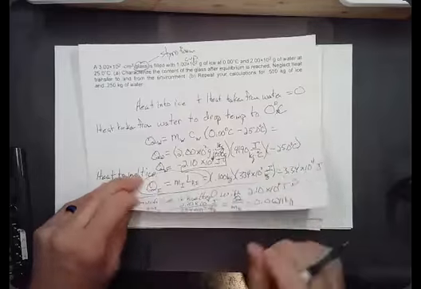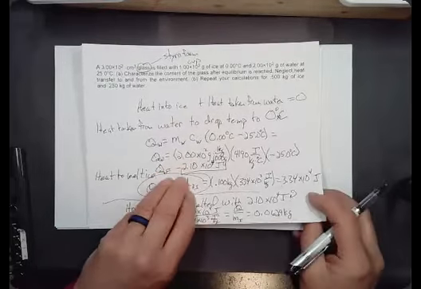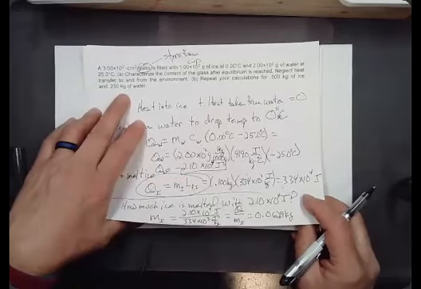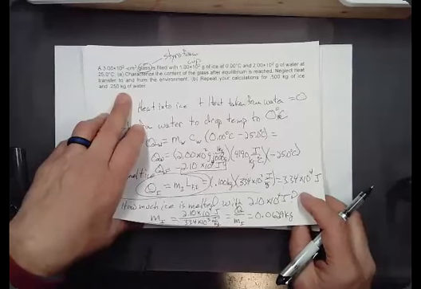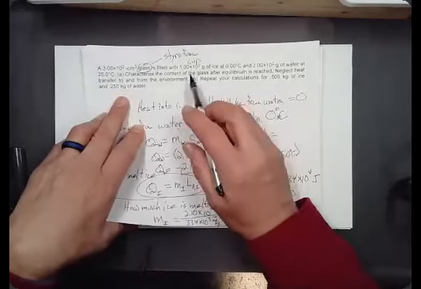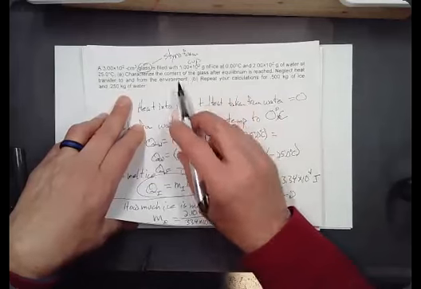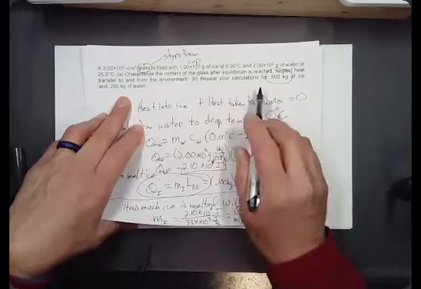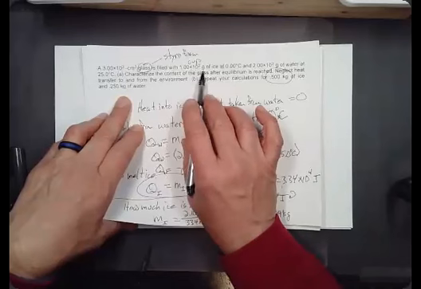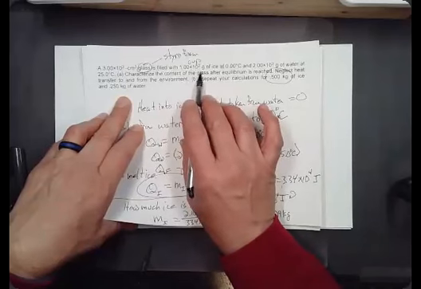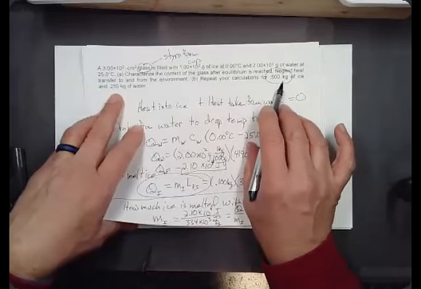Oh, and then it says repeat your calculations for 0.500 kilograms of ice and 0.250 kilograms of water. Okay, so we're changing things around a little bit here. Originally we had, all right, they changed units on us too. This is 0.100 kilograms. This is 0.500 kilograms. So we've got 5 times as much ice.